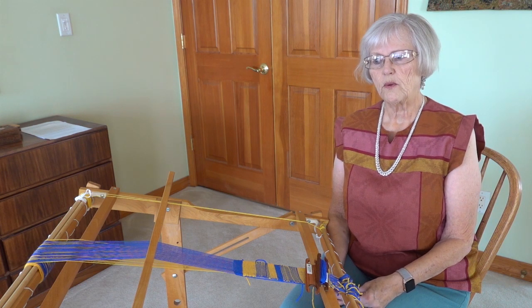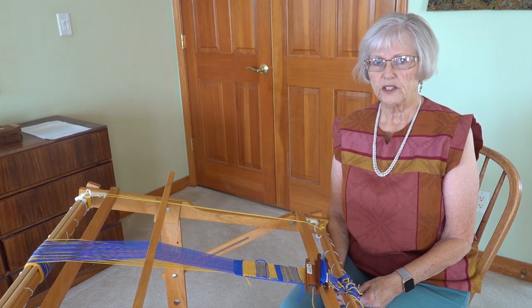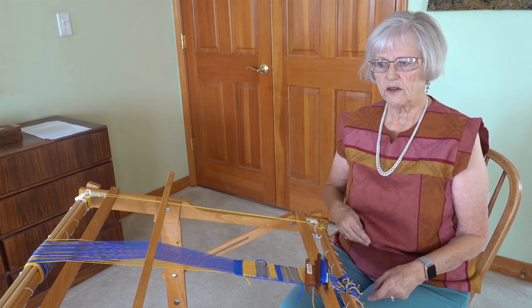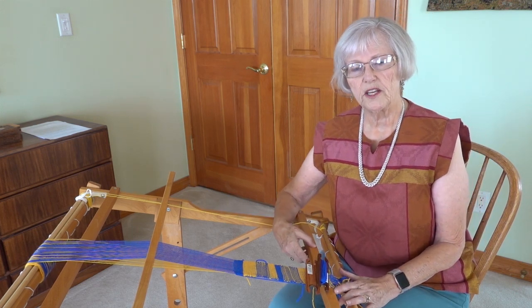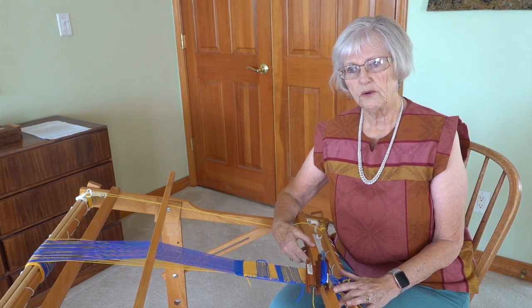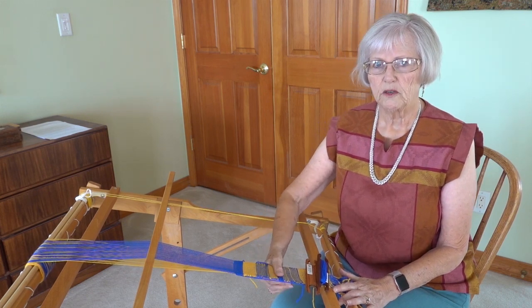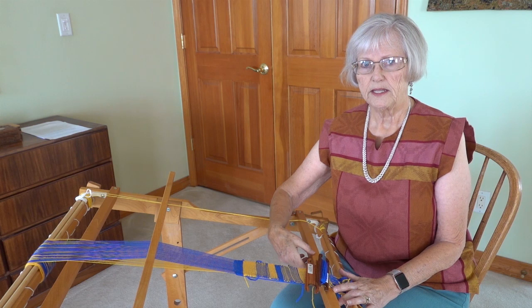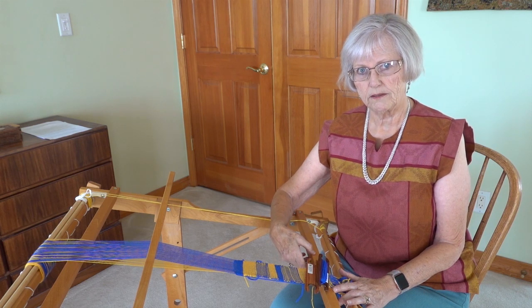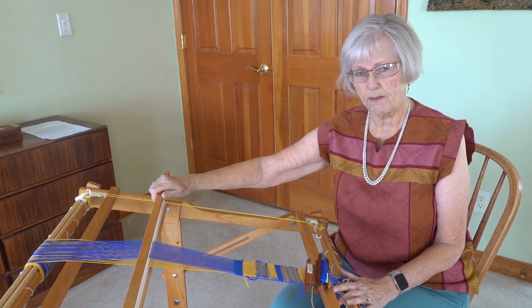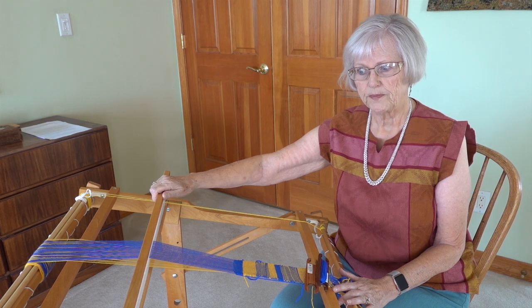I get a lot of questions about Rigid Heddle looms, and so I thought I would do a short video today to show you how to use the Rigid Heddle loom with a weaving program that talks about shafts and treadles when a Rigid Heddle talks about holes and slots.